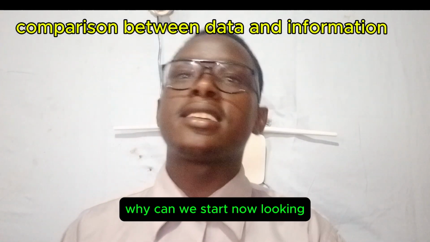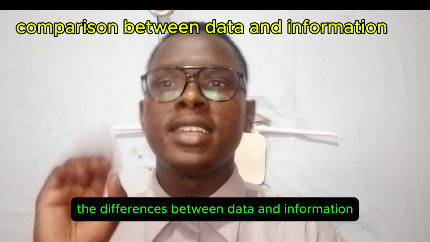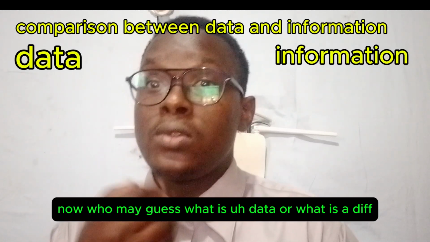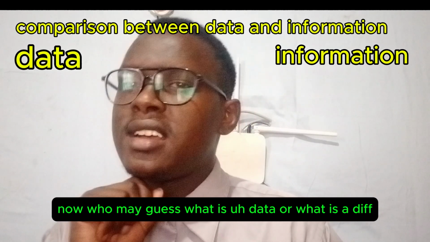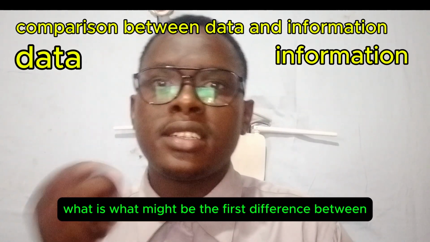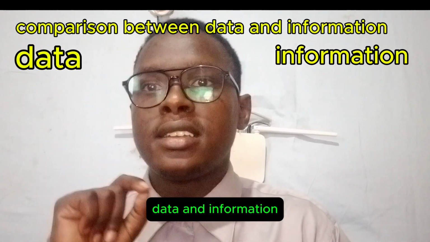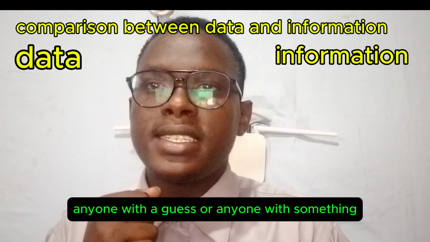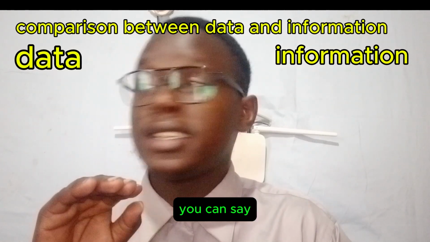Now we can start looking at the differences between data and information. Who may guess what might be the first difference between data and information? Anyone with a guess?